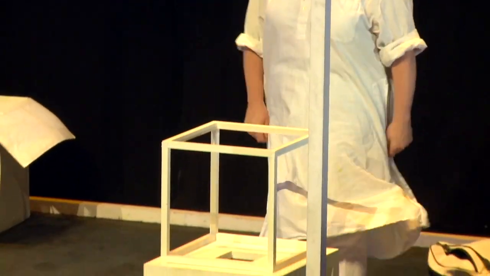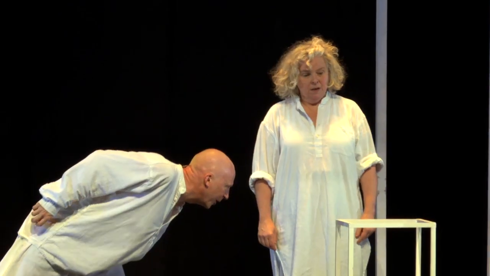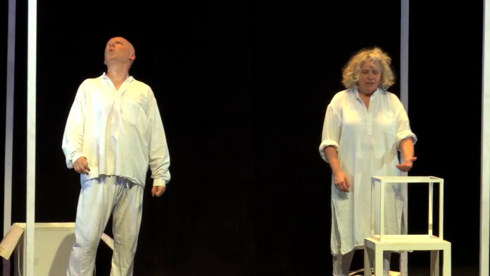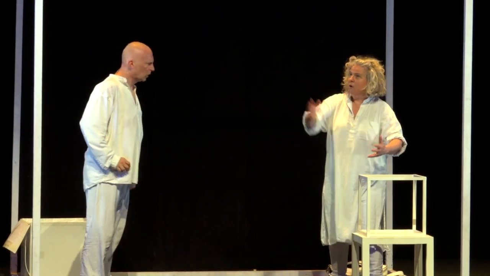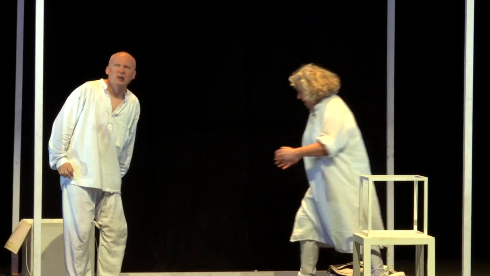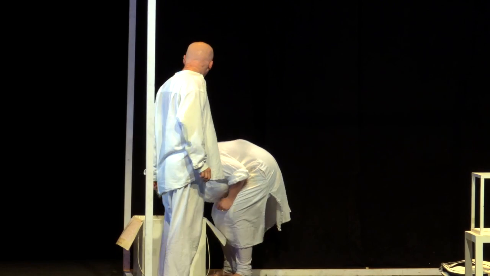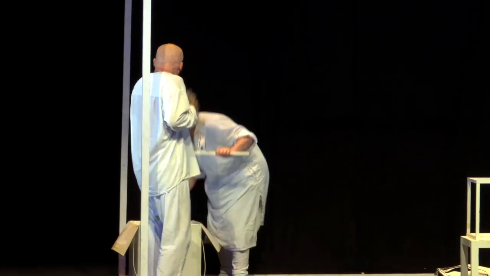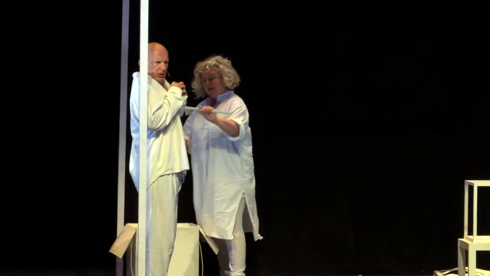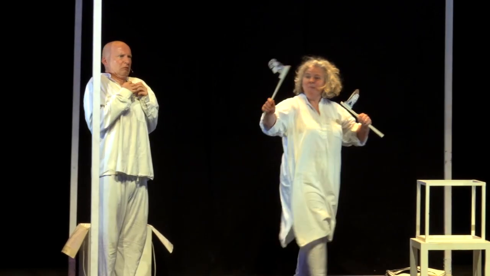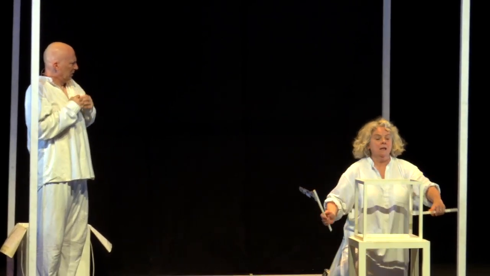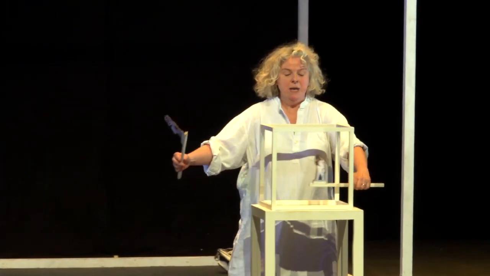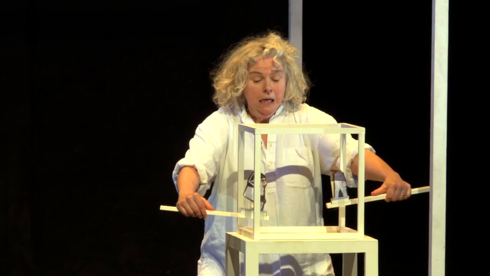Oh. So that's my cube. Yes, it's a model of your cube. Actually, in here, there are also some other models, I think. Oh, yes, look. Here's you. Wobbly head. And here's me. Here's you in your cube. And here's me coming into the cube.